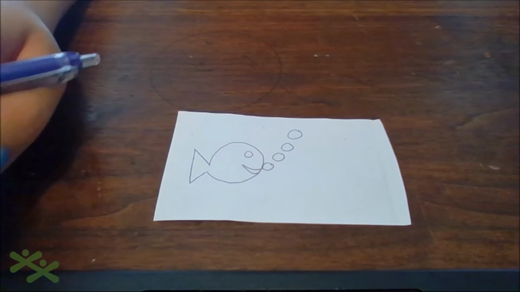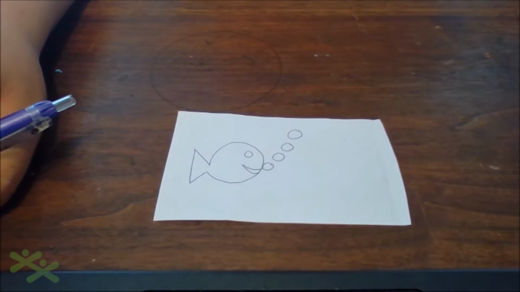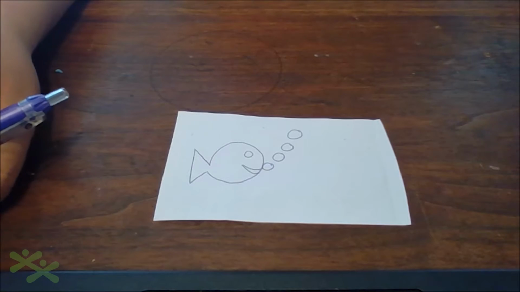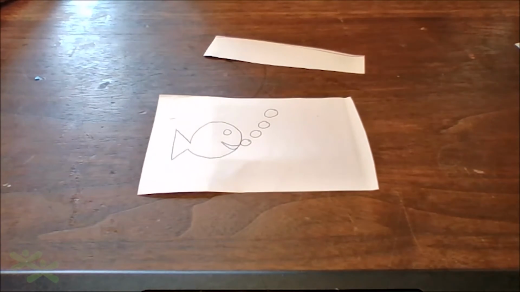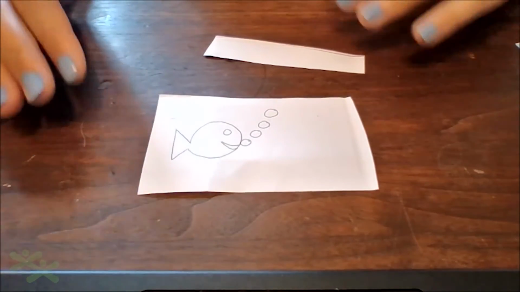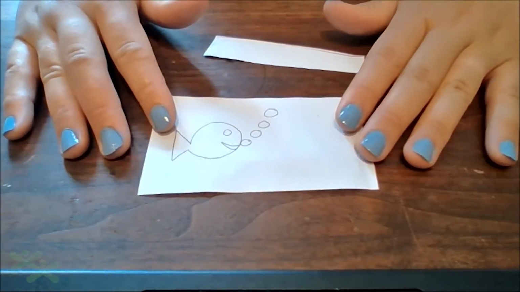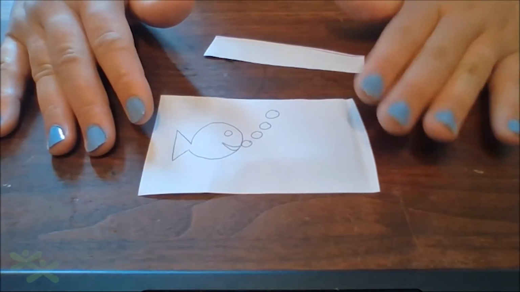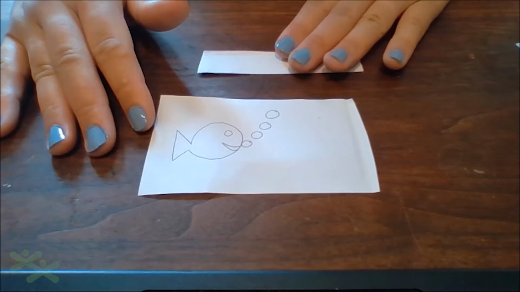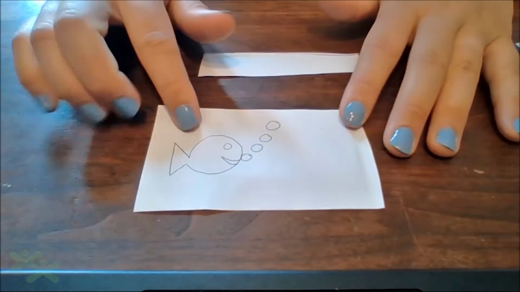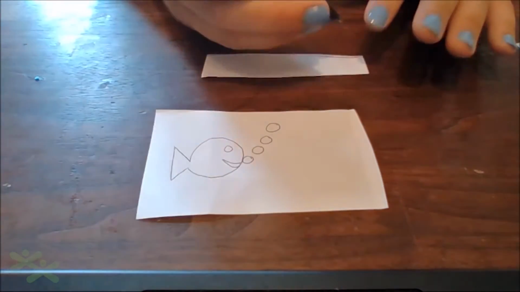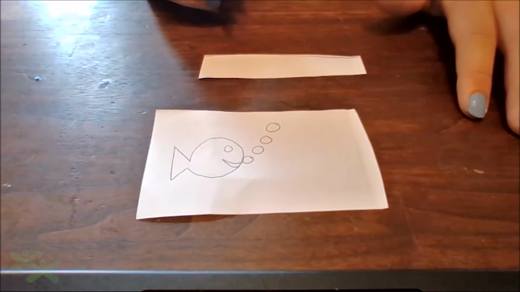So the next step, you're going to pass that on to the next person, and then they're going to look at it and decide what that's supposed to be a picture of. So this obviously doesn't work as well while I'm doing it by myself because I know what the picture is supposed to be. But in theory, you would have passed it to the next person. They'd look at the picture, and then they have to think about what it is, and then they're going to write down what they think it is. So say the next person thinks that it's a fish and he's talking. So then he would take this piece of paper and write, "The fish is talking."